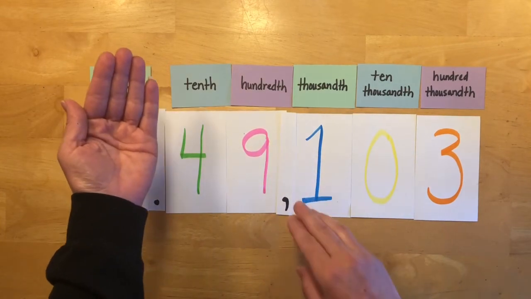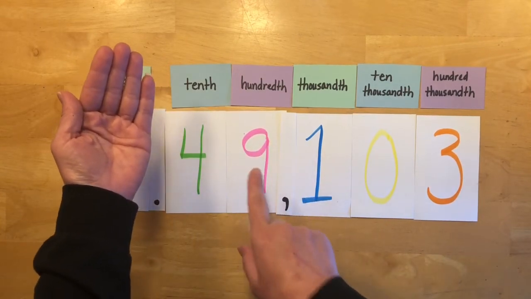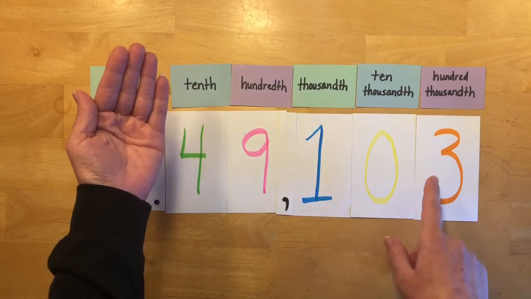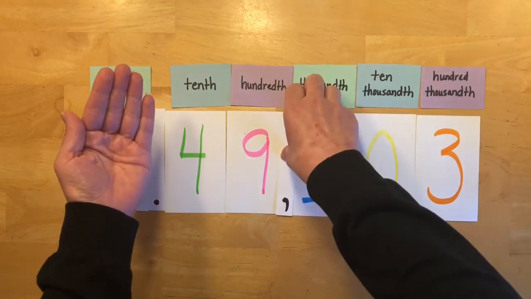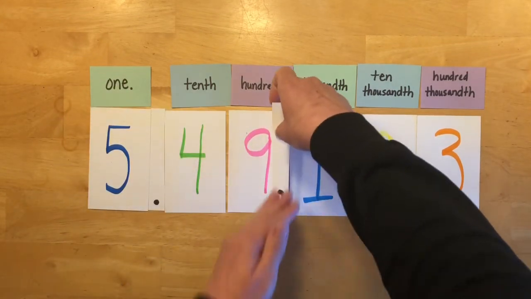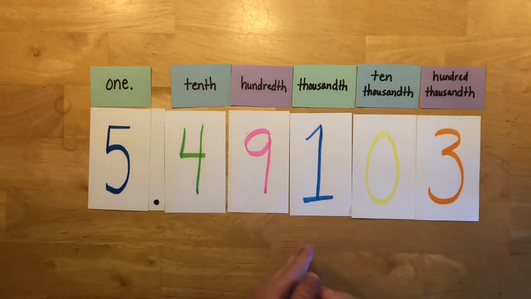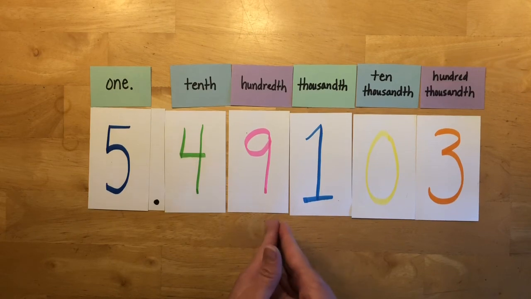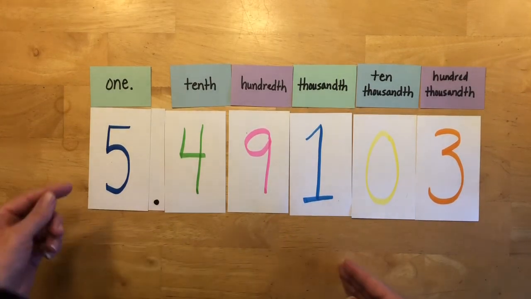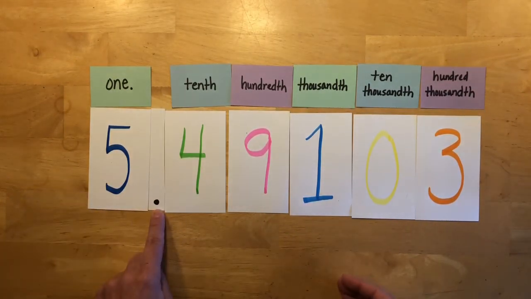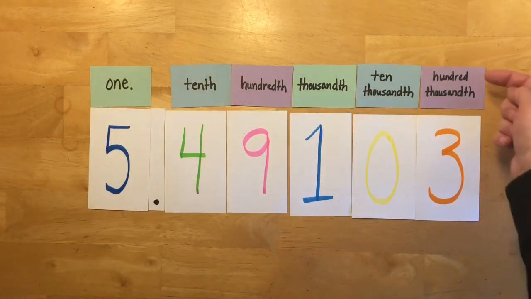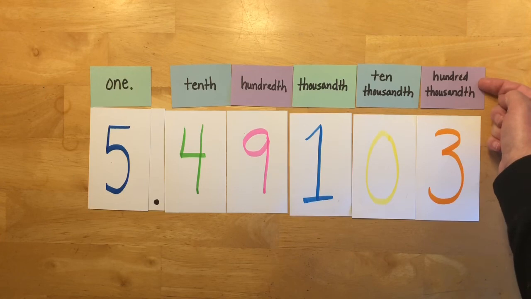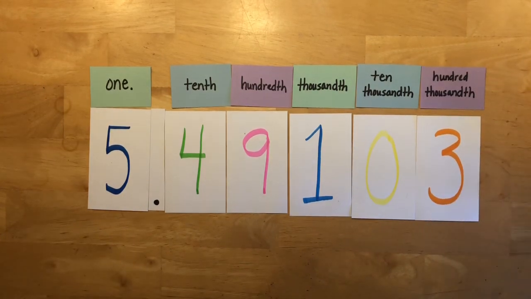No, but when I read it, I'm going to read it 49,103, and then I'm going to label it with the last place value. So you might have to imagine this before you read so that you know how to read it later. So this would be 5 and 49,103 hundred-thousandths. And that is how you read a decimal.